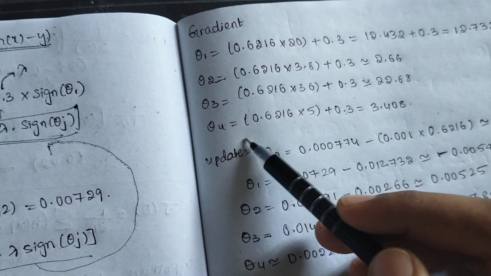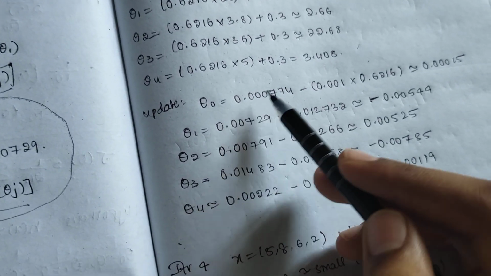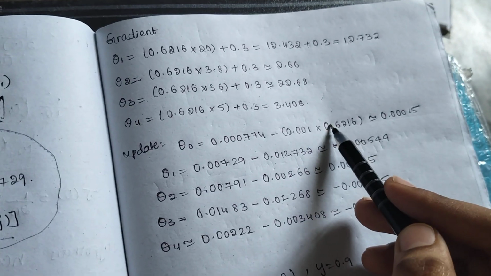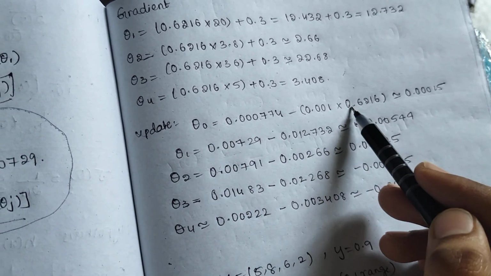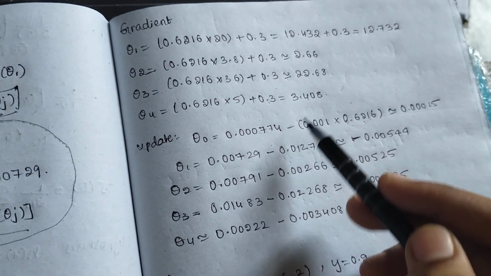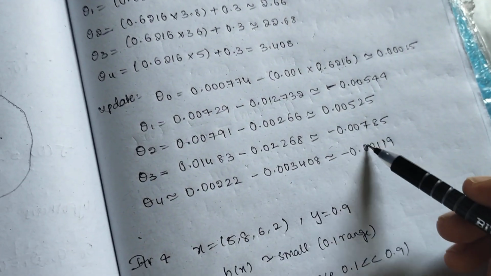Like that, for every weight we'll be getting the gradients. After getting the gradients, we will be doing old weight minus eta into gradient. For this one, because it is the bias, we'll be considering the error value. For the other things, we'll be considering the gradients of these particular weights. We'll be getting the updated weights.